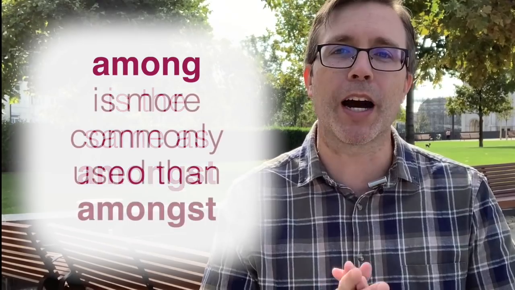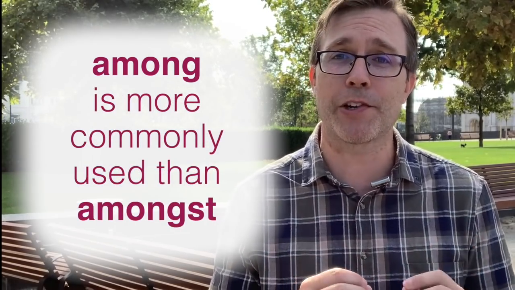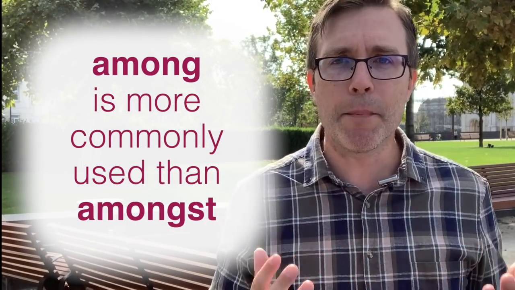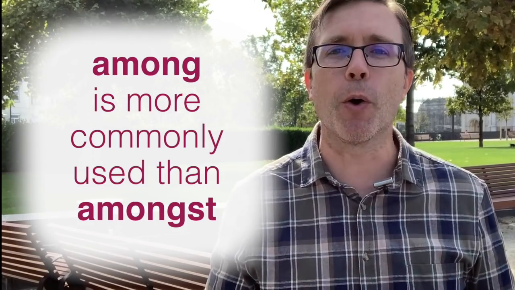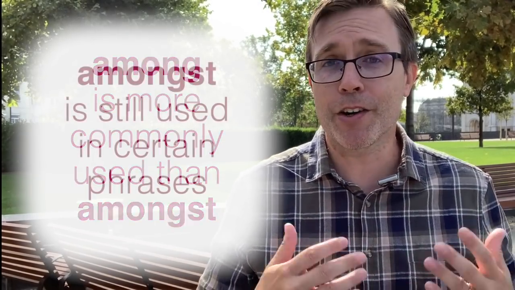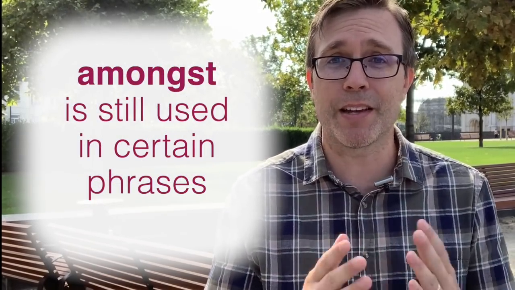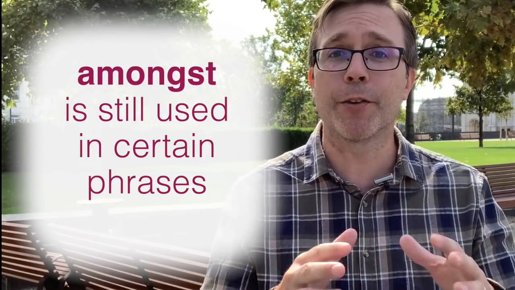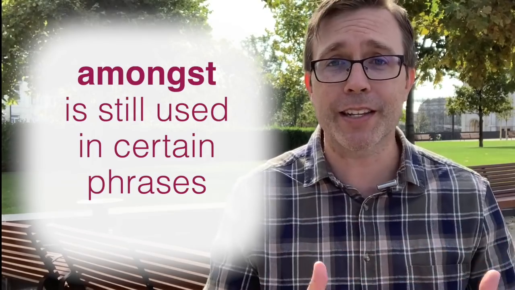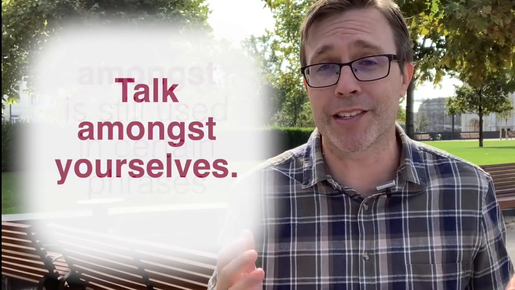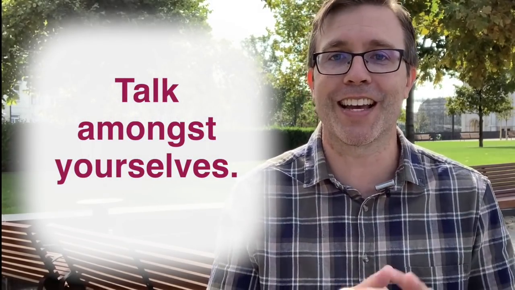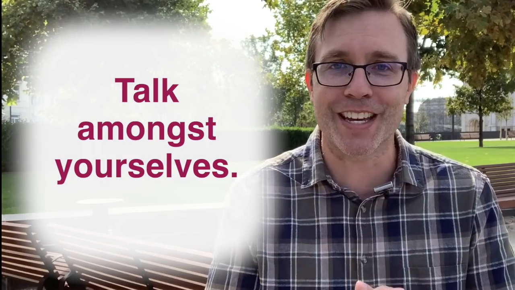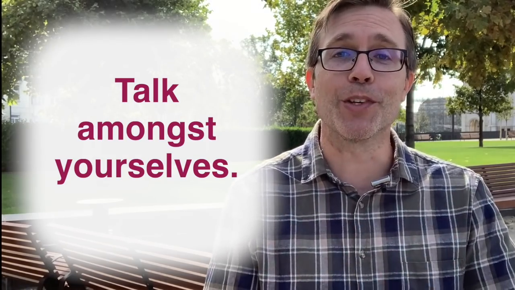I think it's more common to use among, especially in the United States. Amongst, it's a little bit of an older word, but there are still some phrases, statements in which people are likely to use amongst. If you are in front of a group of people and you have to leave the room, you could say, talk amongst yourselves. That is a statement that you may hear in which people may use amongst.